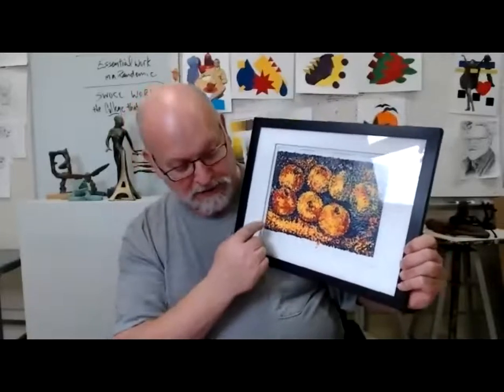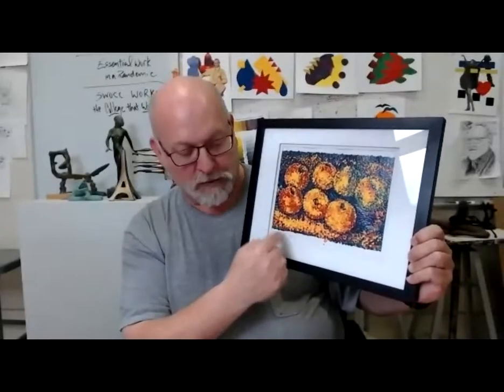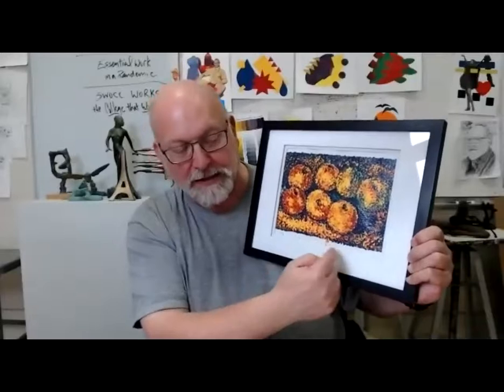With this one, there's enough margin down here with the original paper showing inside the window mat that I could sign my name on one end, and I could write in a title for this thing. So we might want to call this an homage to Cezanne, because it's Cezanne's apples, and we're doing a reinterpretation of Cezanne's apples. So, paying homage to something.